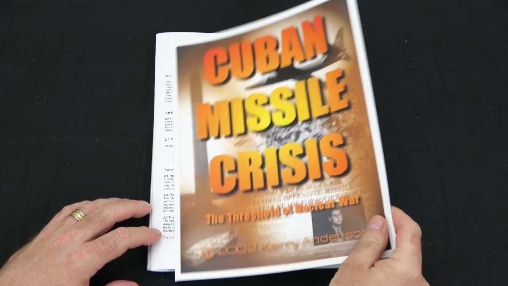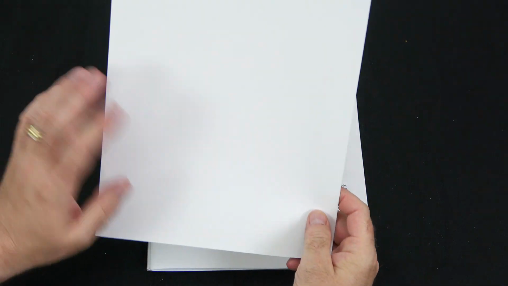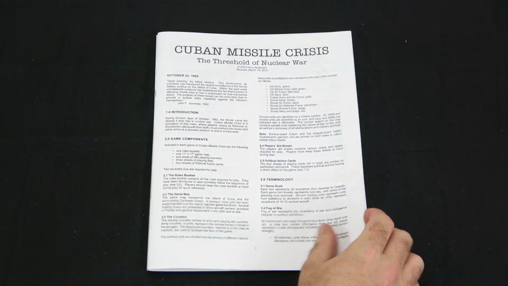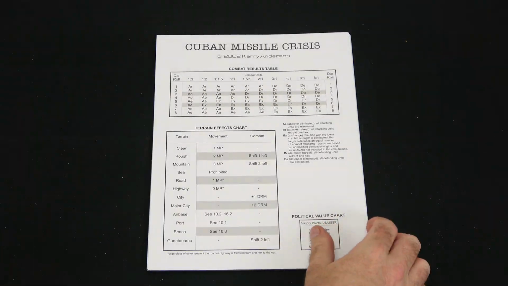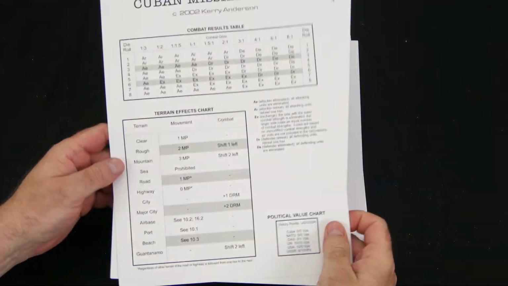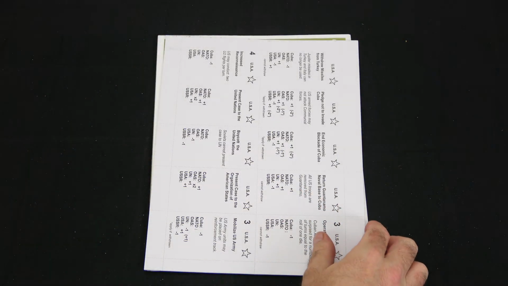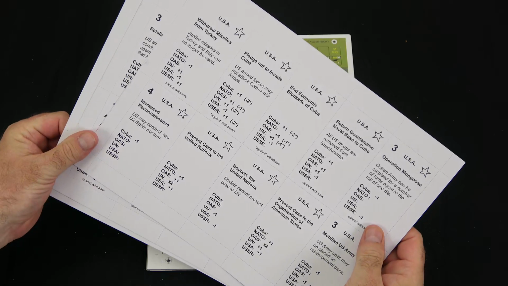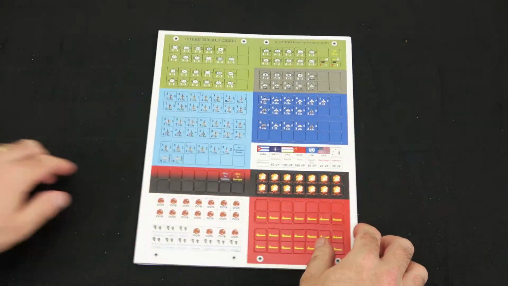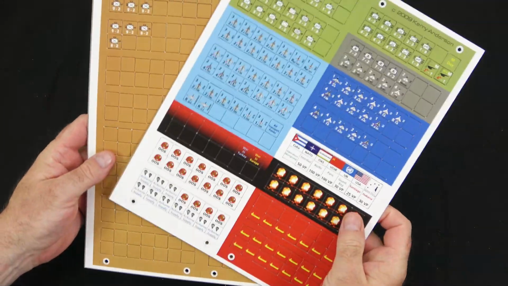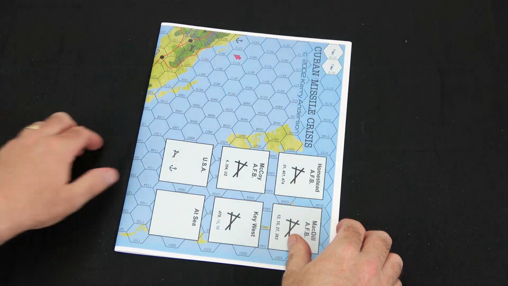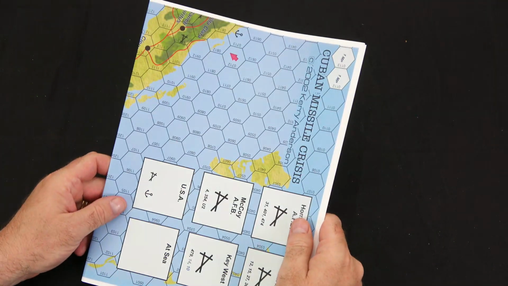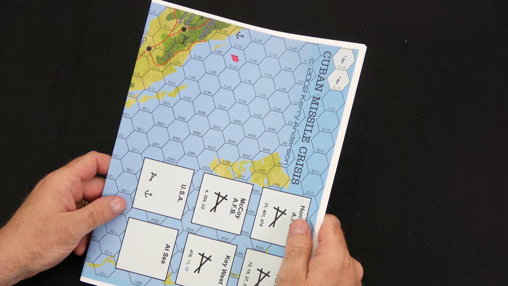And we have our cover sheet, and often on the back of these we have player aid cards, but this one does not have that. Our rule book, the player aid cards, actual cards that you'll be using in the game. We got about 4 sheets of cards, 2 counter sheets, and our maps. So let's set up the map and take a closer look at the game.